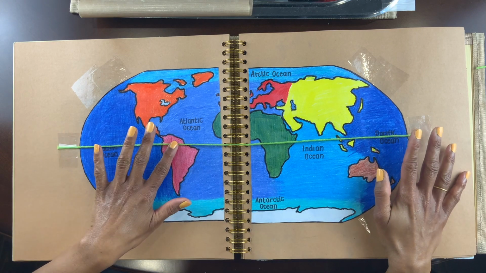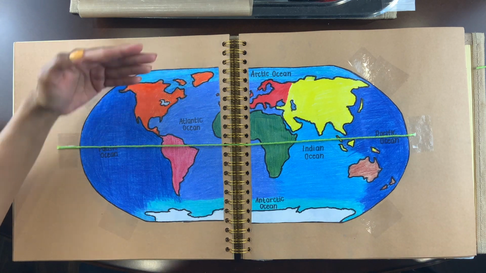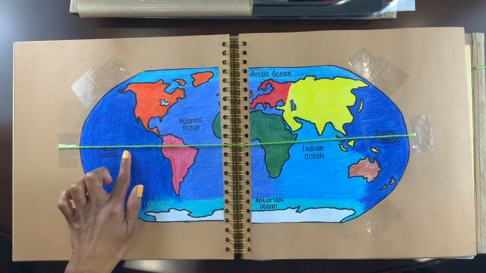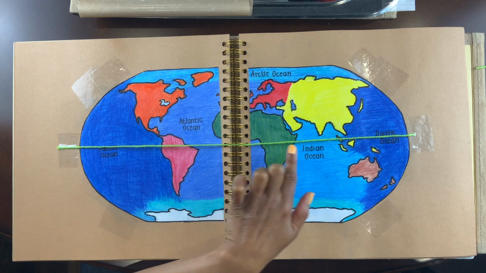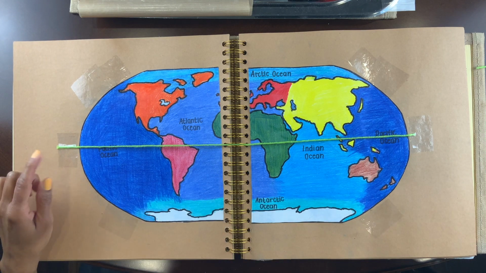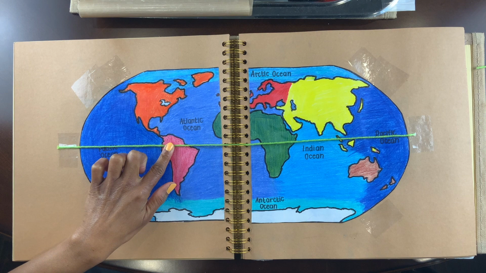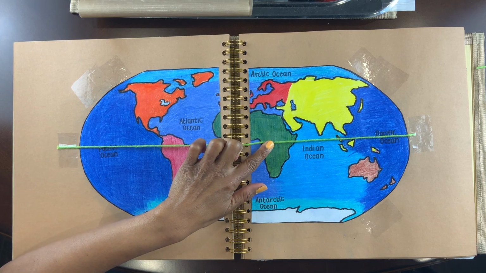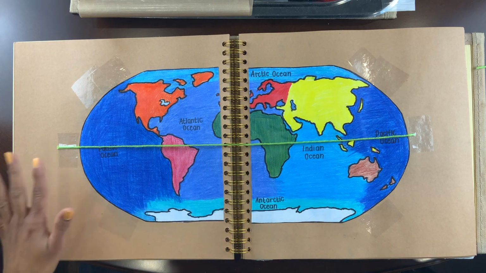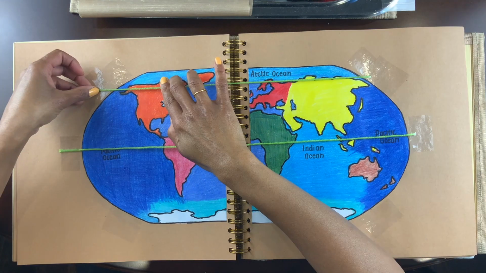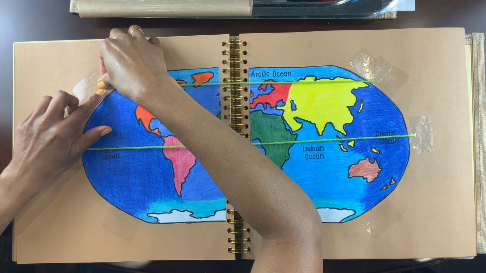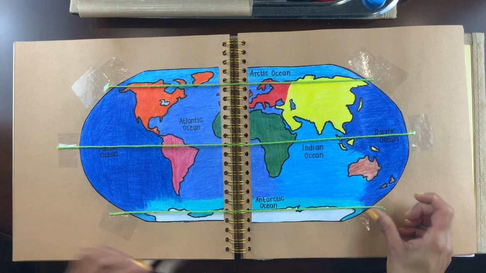You can see how the equator divides the hemispheres, Northern Hemisphere, Southern Hemisphere. The equator goes through Pacific Ocean, Atlantic Ocean, Indian Ocean, and that's Pacific Ocean again. And it goes through South America, Africa, a little bit of Asia. You can also mark the Arctic Circle because we've already learned that, and Antarctic Circle.